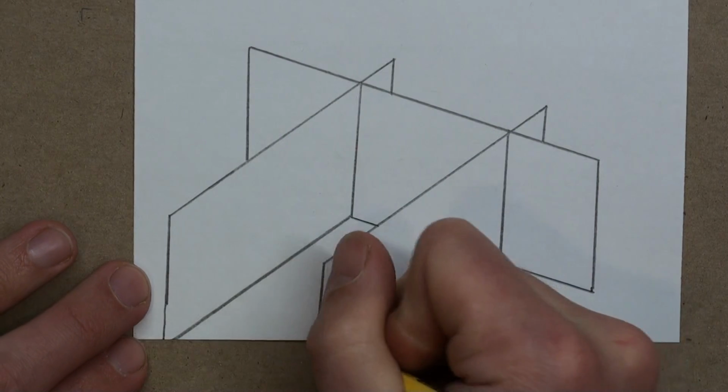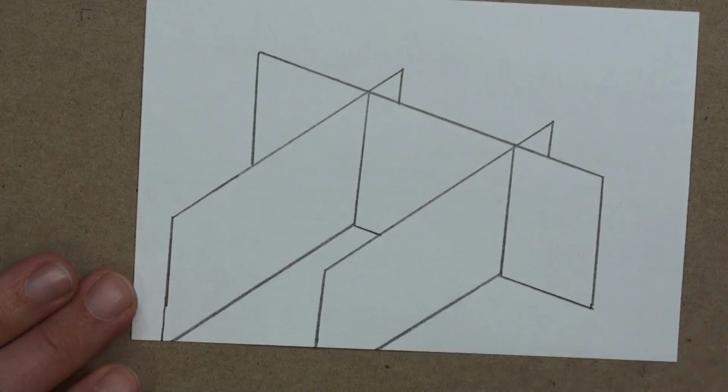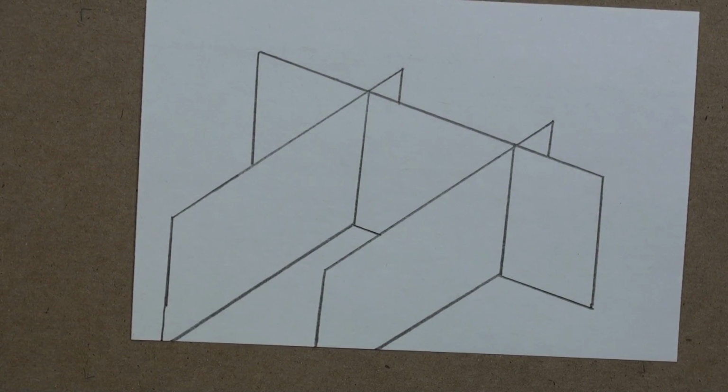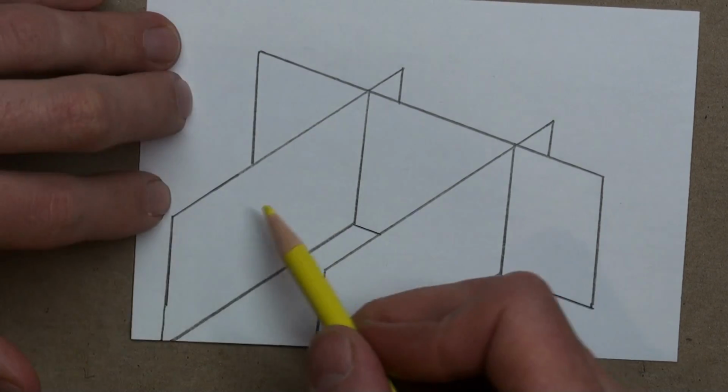So this plane is just coming off the page a little bit. Not a big deal though. Alright, so you see what's going on here? I have two planes intersecting another plane, so I'm actually going to go ahead and color those in also.